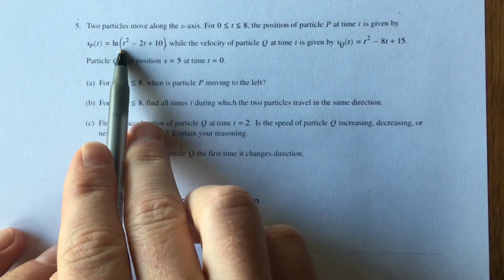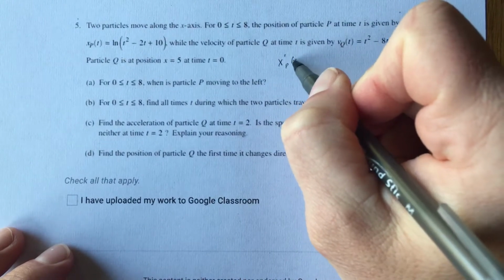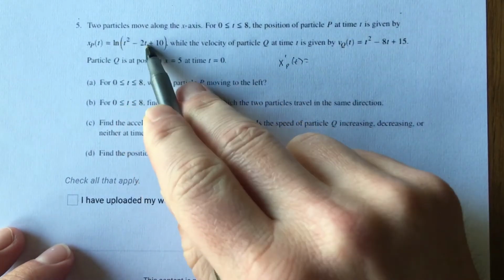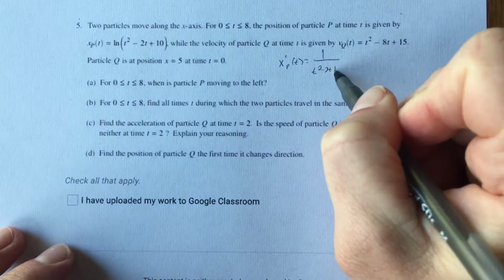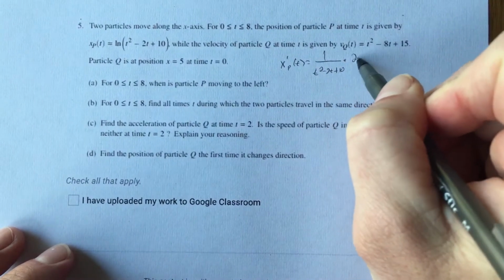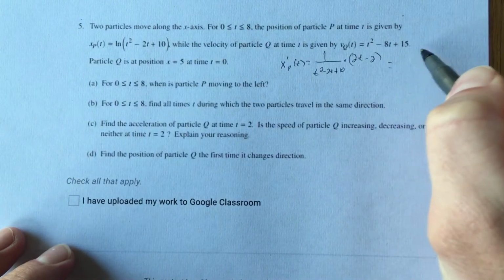So this is the position function. We have to find the derivative of that to get its velocity. So the derivative of natural log is 1 over what's inside the natural log times the derivative of what's inside the natural log, 2t minus 2. If you want, you can write that up on top.